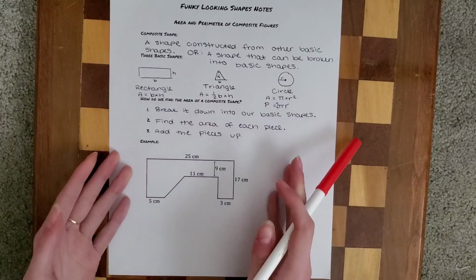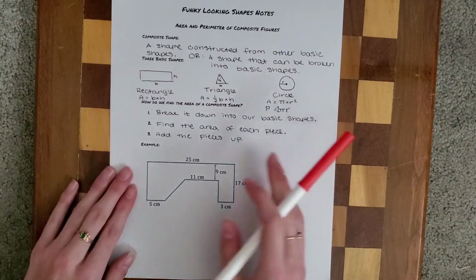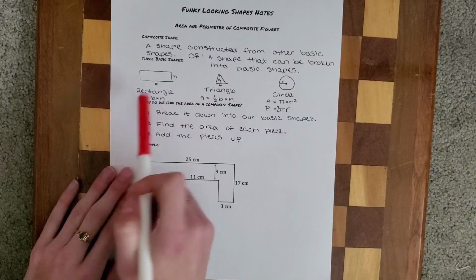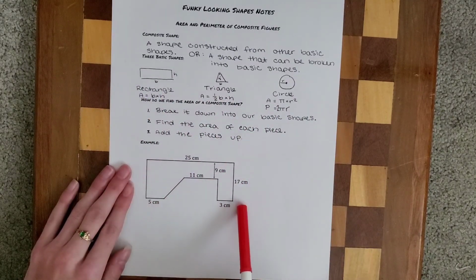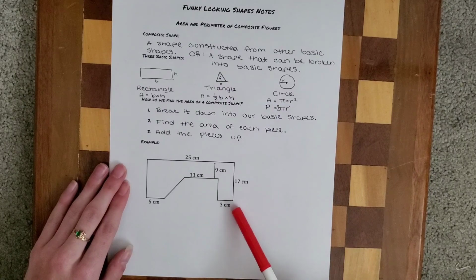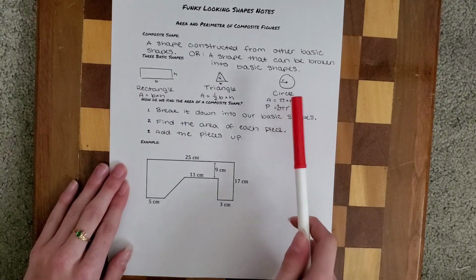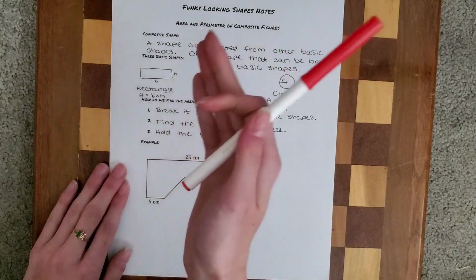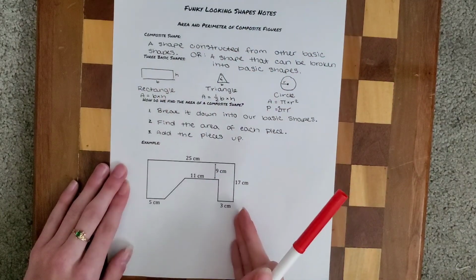So we have our shape, and we want to find the area. In order to find the area, we need to break down our shape into our 3 basic shapes. And so I'm looking at this, and I'm not seeing any curved edges, which means we probably won't use any circles. So that makes me realize that we're only going to use rectangles and triangles in this shape.